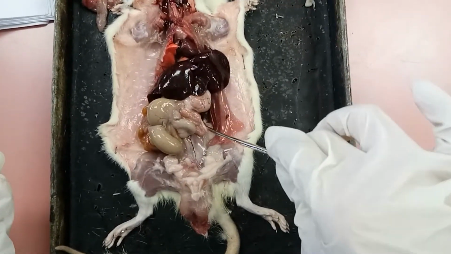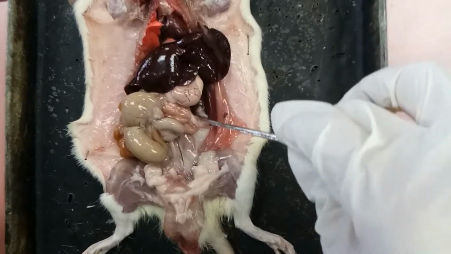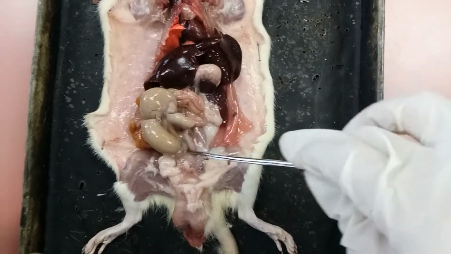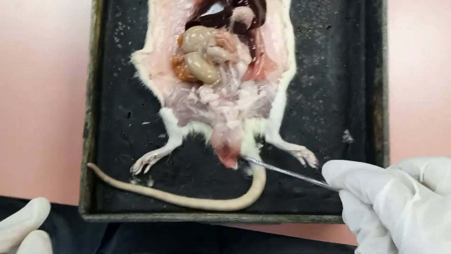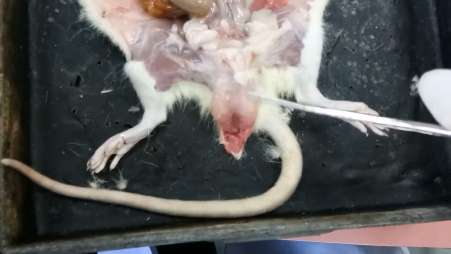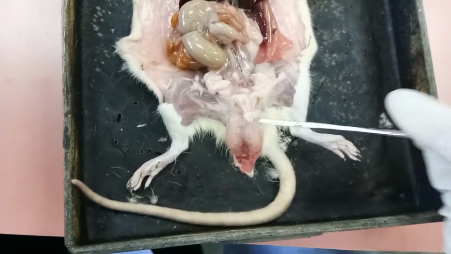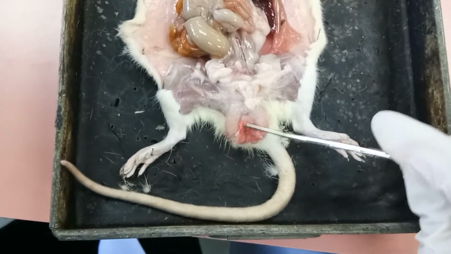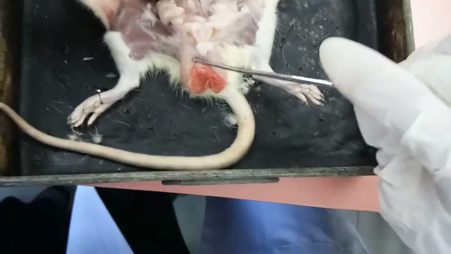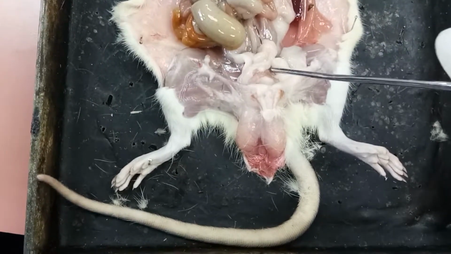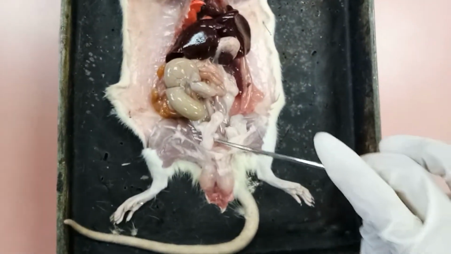Where's the kidney? Kidney here, right? Yes, there, you can see. Kidney. And this is the testis, and this is the scrotum. What is this? The white duct. Ureter.